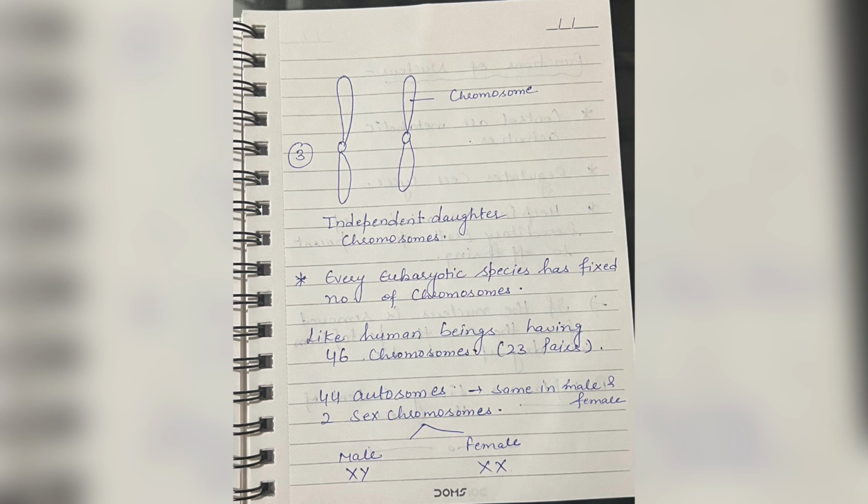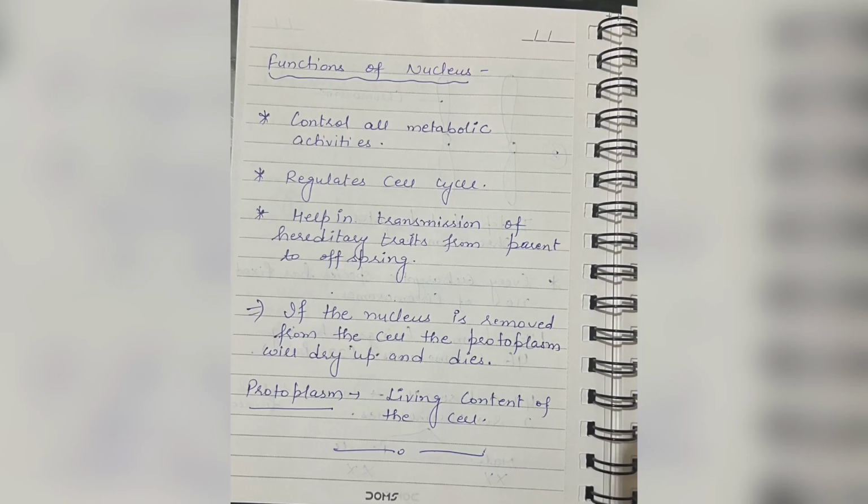Out of these 46 chromosomes, 44 chromosomes are the same in male and female. So these chromosomes are known as the autosomes, and the two chromosomes which are different in male and female, that is XY in male and XX in female, are known as the sex chromosomes, on which we can determine the sex of the next organism or next offspring.